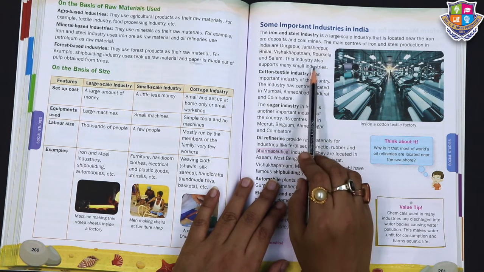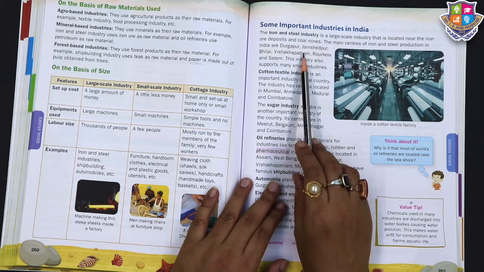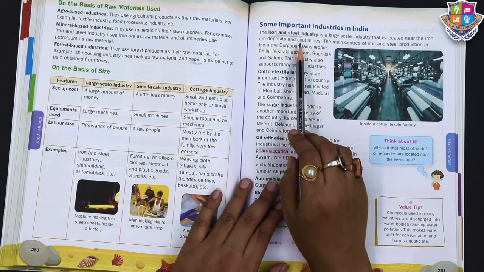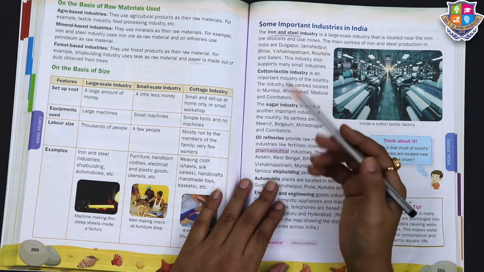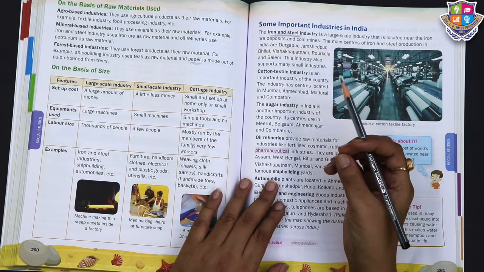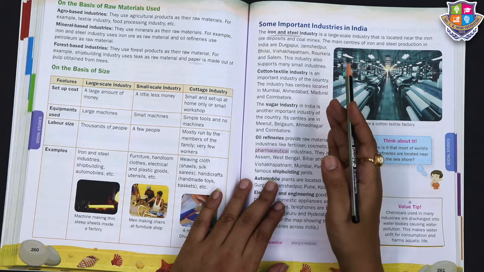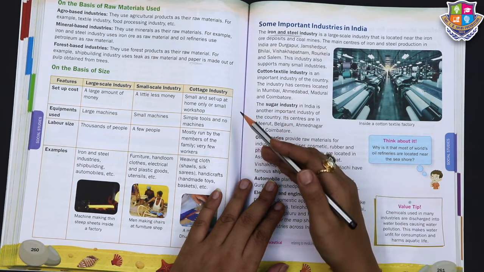With steel we can get many things, utensils also, so it is helpful to the small industry also.